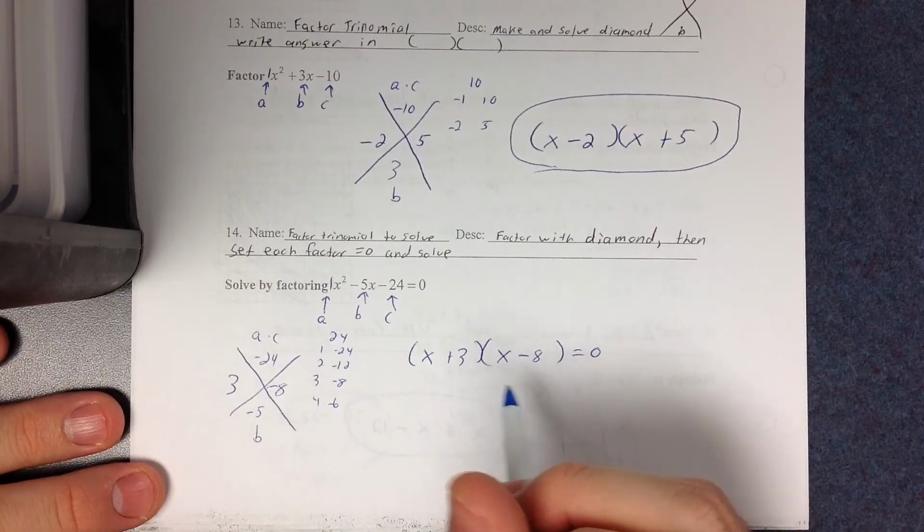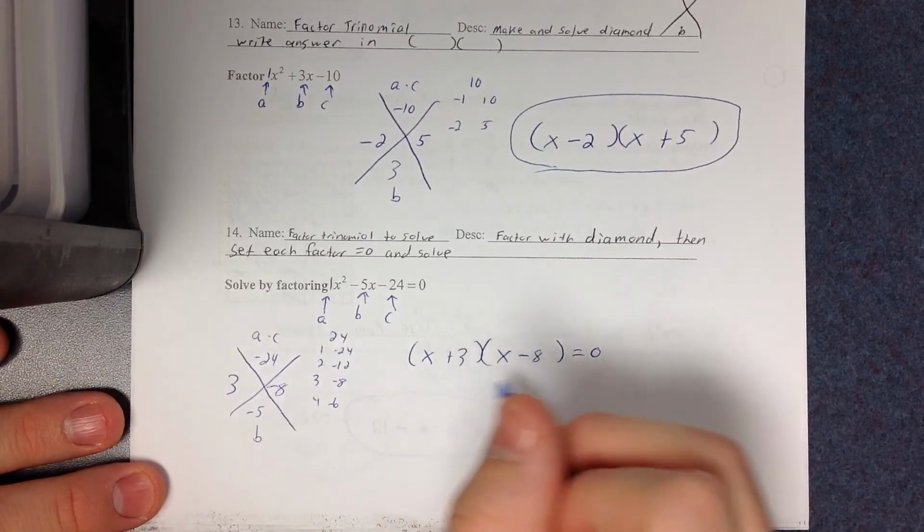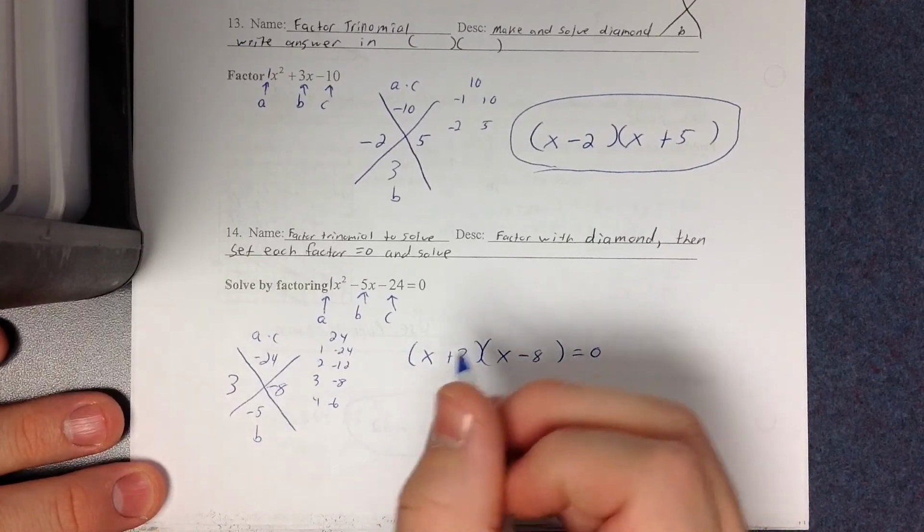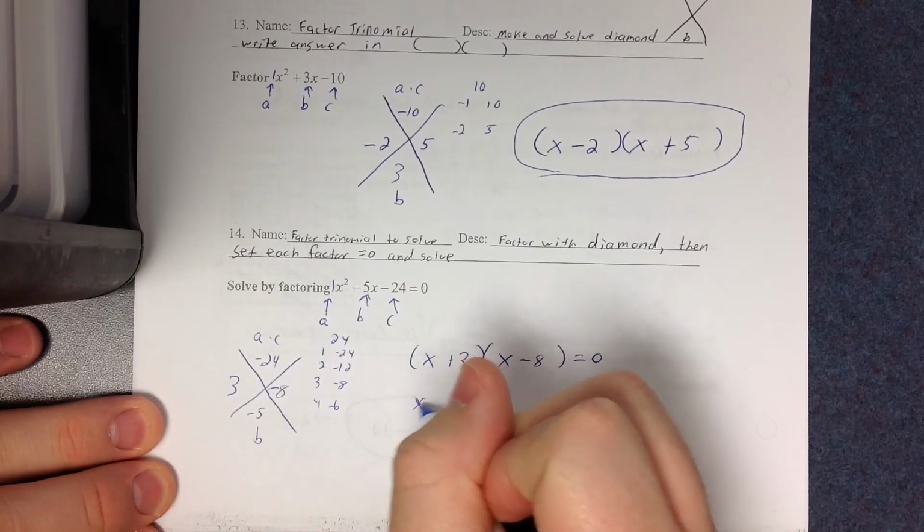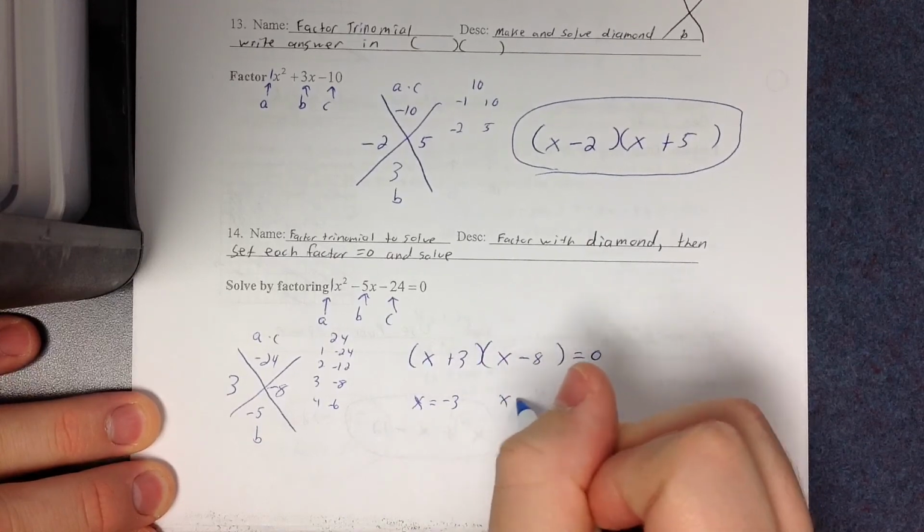So again, we found out that once I have this, then I set each parenthesis equal to 0, but it's basically going to be the opposite. So x would equal negative 3 and x would equal positive 8.